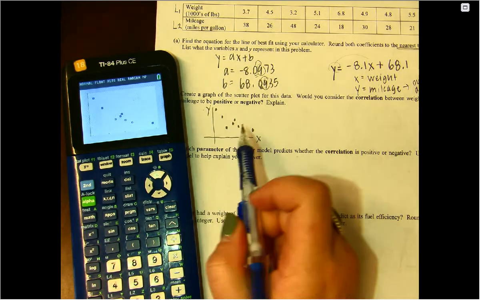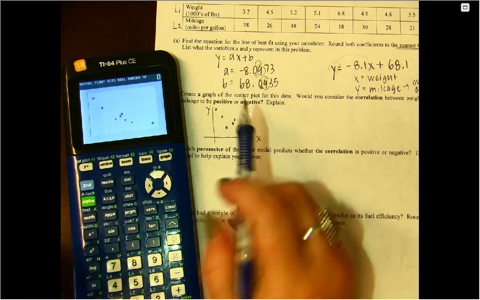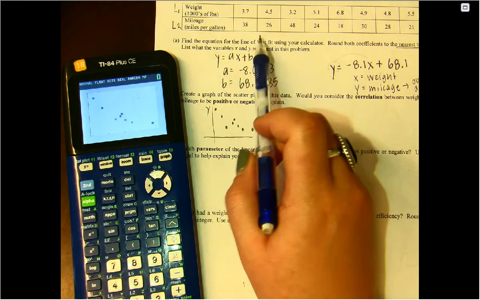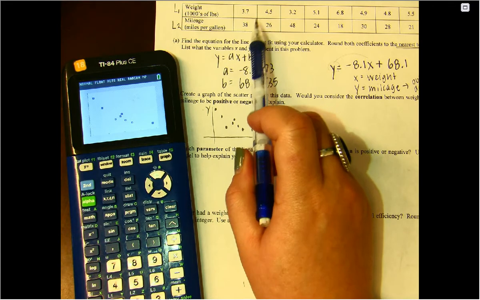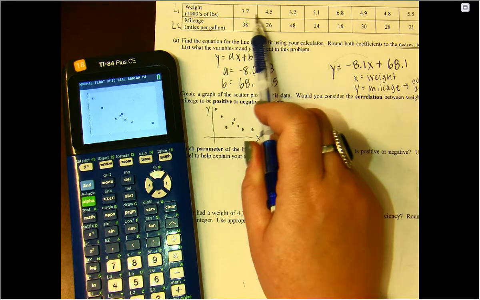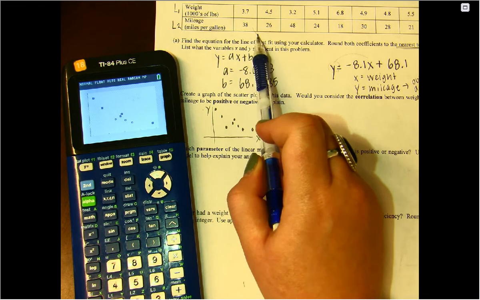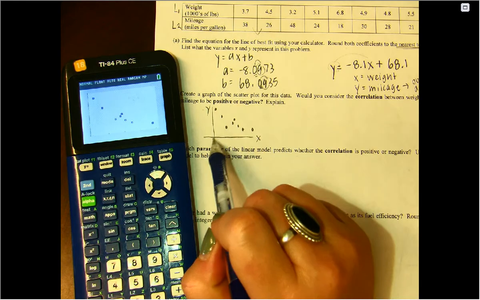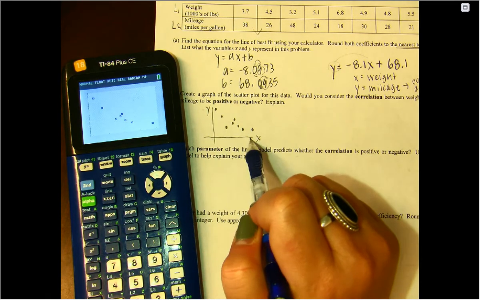But why is it a negative correlation? The reason is because your data is moving in opposite directions. What's happening here is as the weight of the car increases, the mileage goes down. As something is getting bigger, the other one is getting smaller.